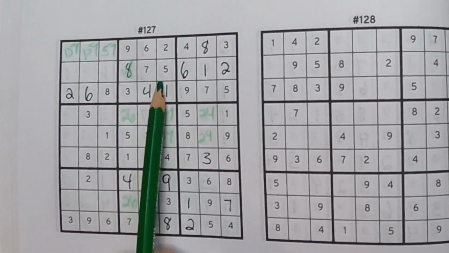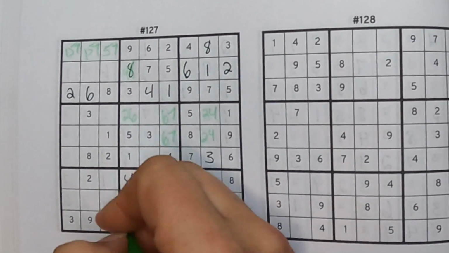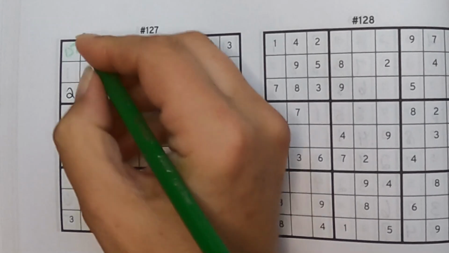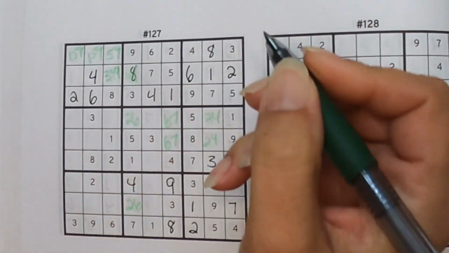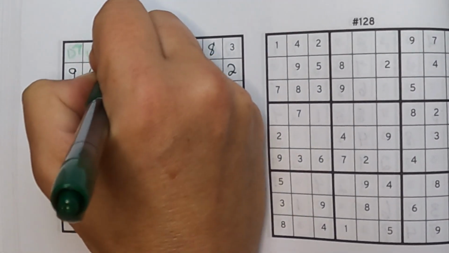For this row, we're missing 3, 4, and 9. No help here, so 3, 4, 9. We've got a 9 and a 3 here, so this is our 4. 3 here, so 9, 3.